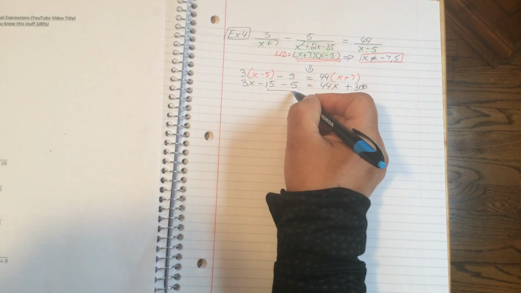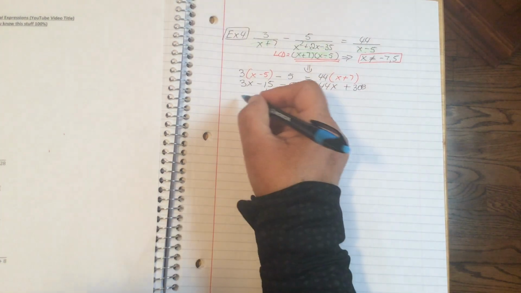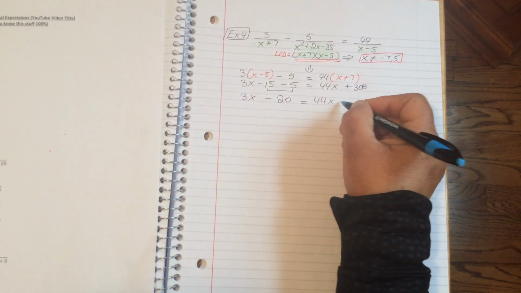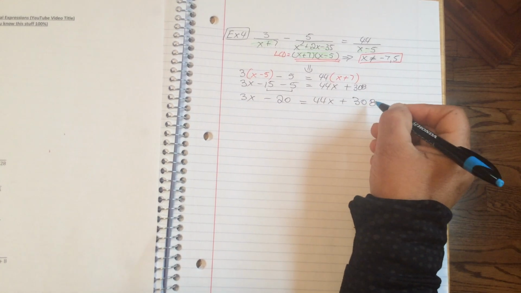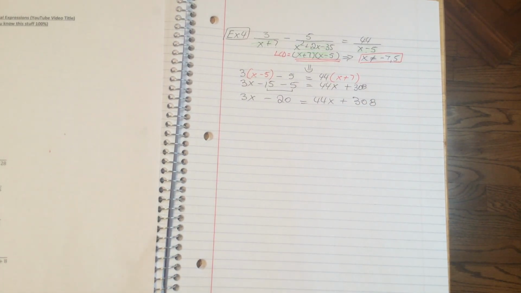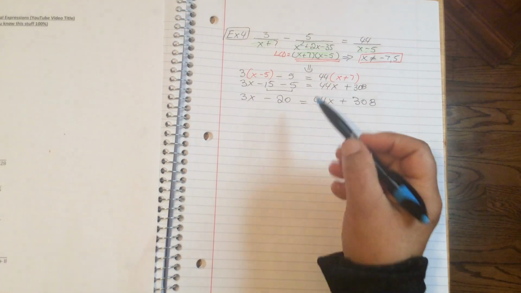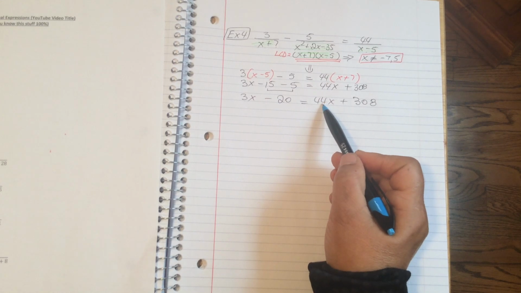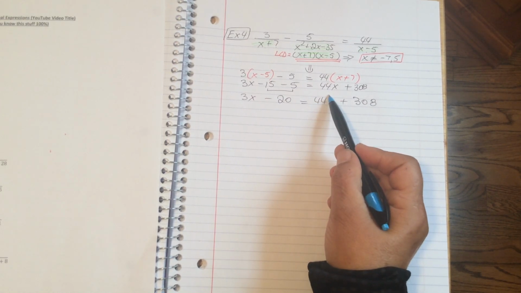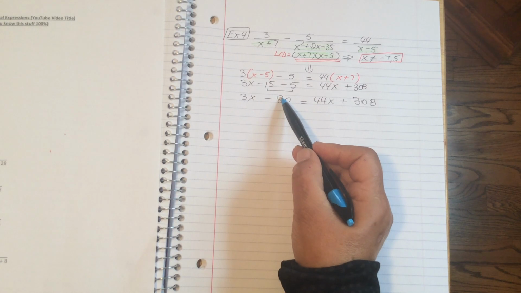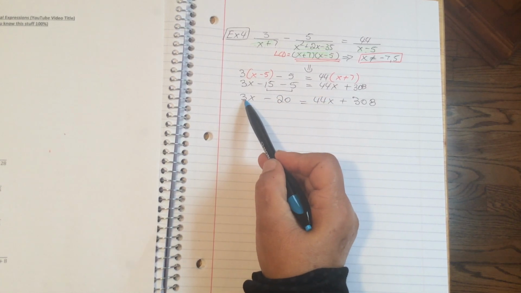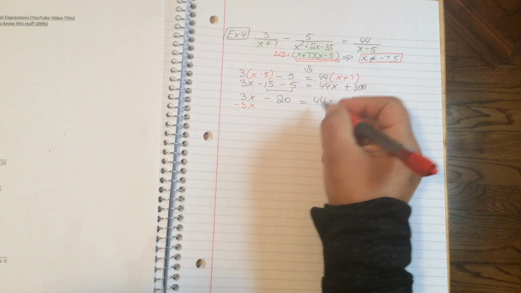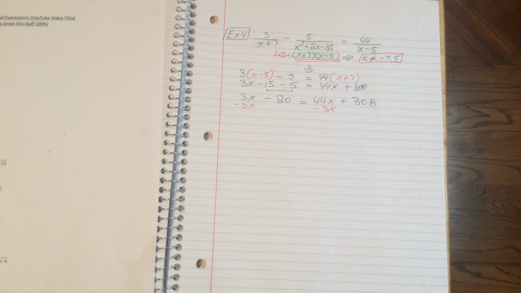Now I have to combine this, and this is negative 20. Let me rewrite again. And I have to decide where to keep x. So since x is larger on the right, I will keep x on the right. If I want x on the right, that means I want numbers on the left. And this is telling me to destroy 3x. I have positive 3x. If I subtract 3x from both sides, x disappears from the left.